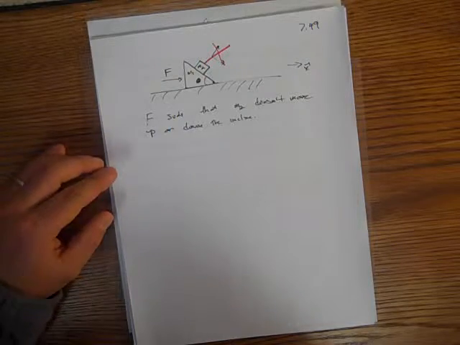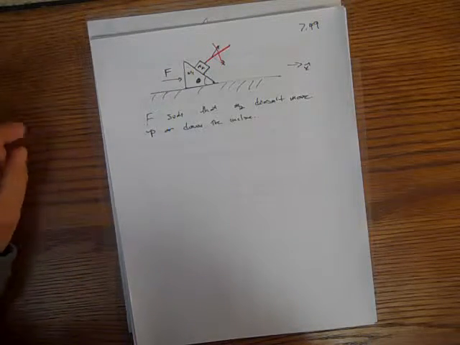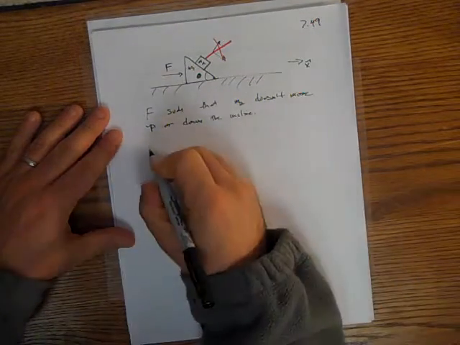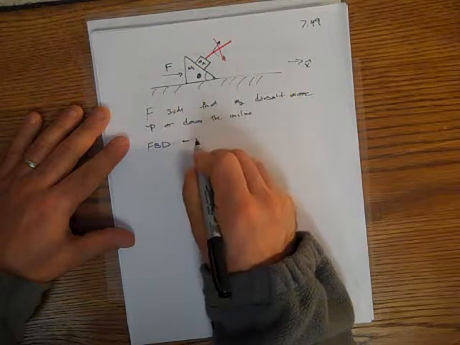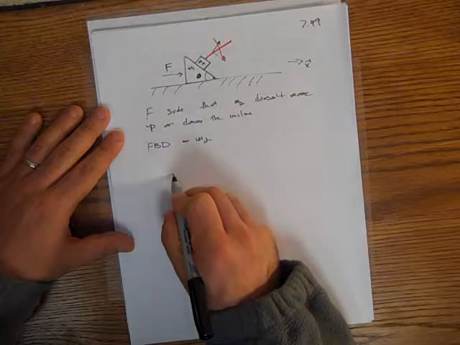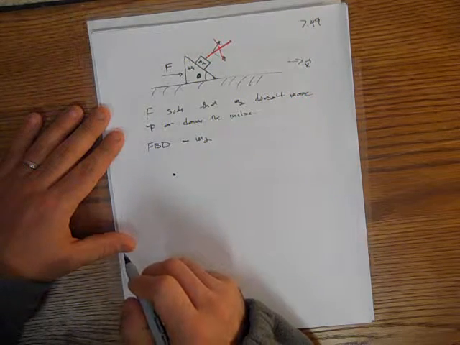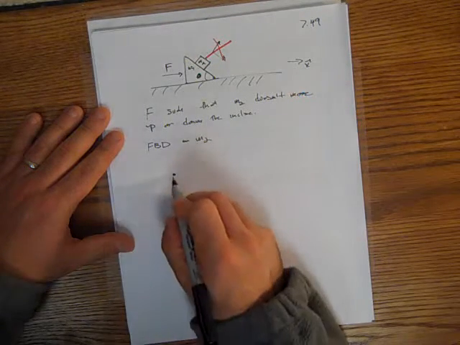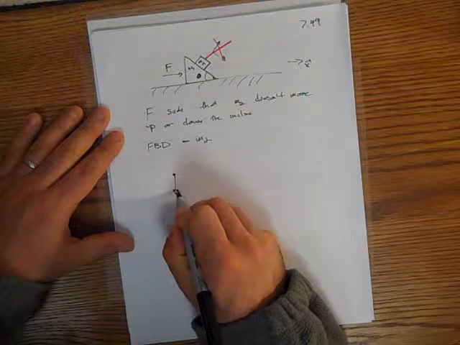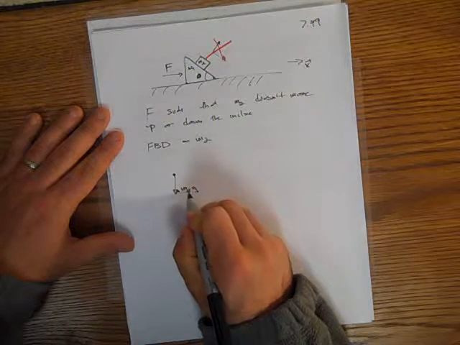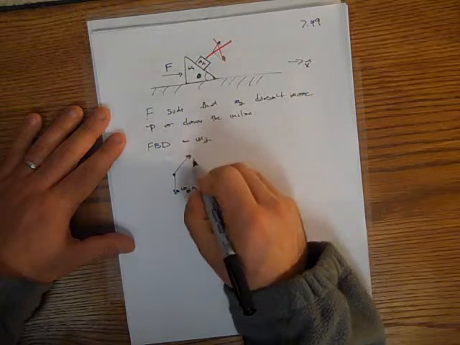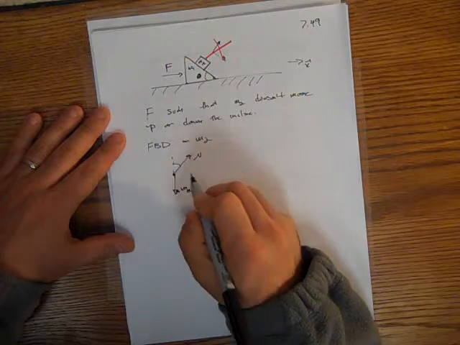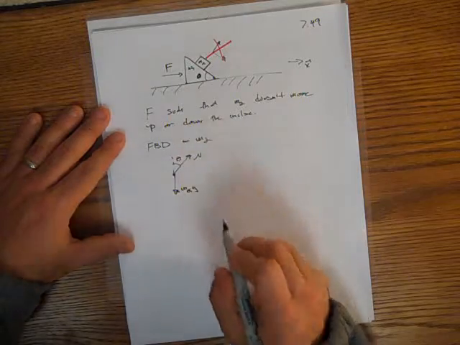So what I want to do is work through it the way that I would do it. I want to draw a free body diagram on mass 2. Mass 2 has two forces. It's got m2g acting downward, and it has a normal force N acting on it at some angle, an angle of theta there.